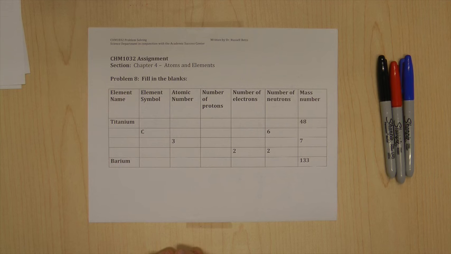Number of protons, well, I know the atomic number and the number of protons are the same, so that's pretty simple. Number of electrons, well, these are all atoms, so all atoms are neutral, so the protons must equal the electrons. Okay? Number of neutrons, that's a little trickier, but nothing we can't handle. And the mass number is just the protons plus the neutrons. So I think this will be okay. I think we'll be all right.